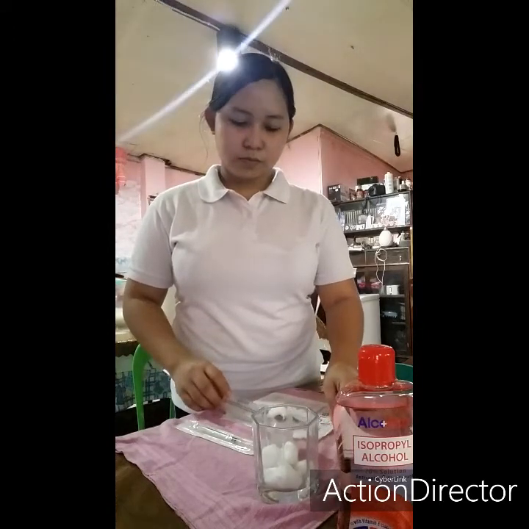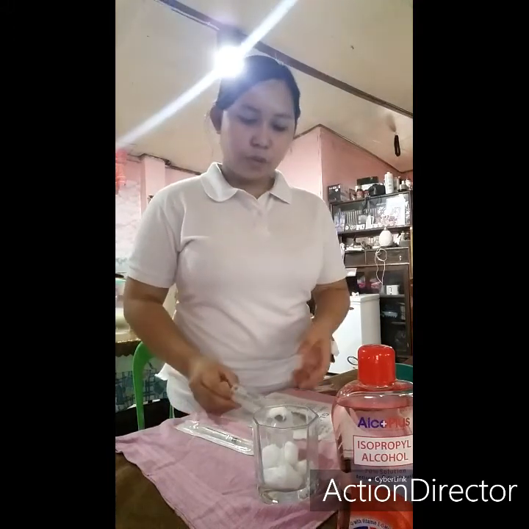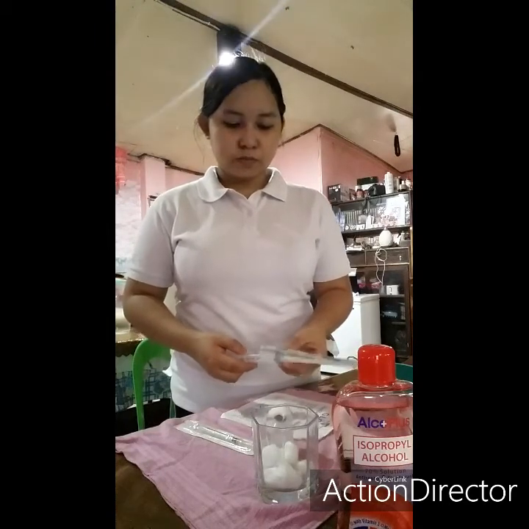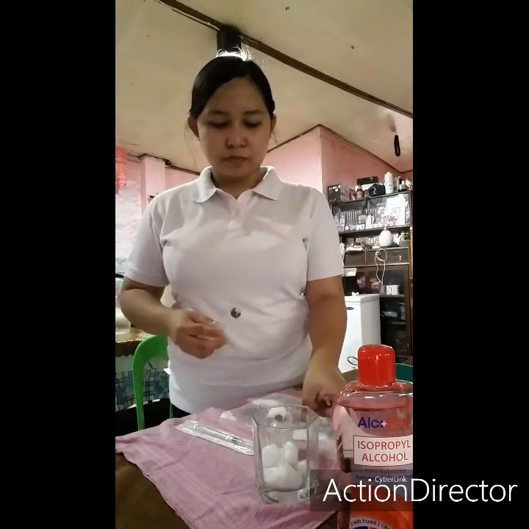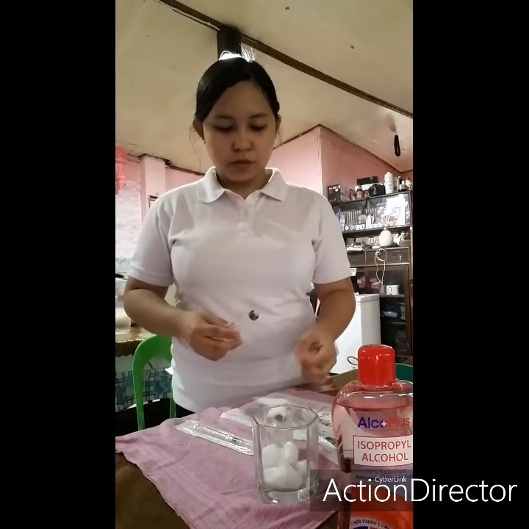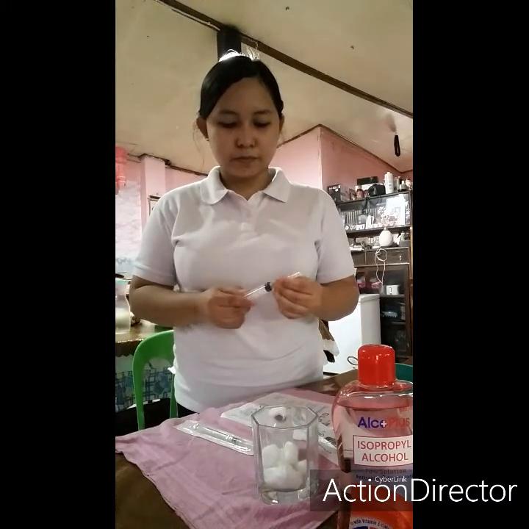And now, aspirate the right dosage we need for this intramuscular injection. We will be needing 2 ml for this. Remove the original needle and change it with an aspirating needle.